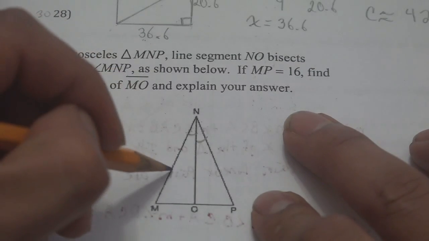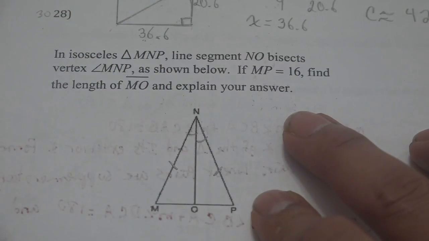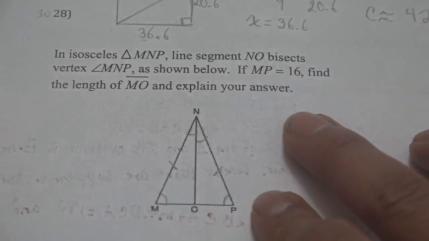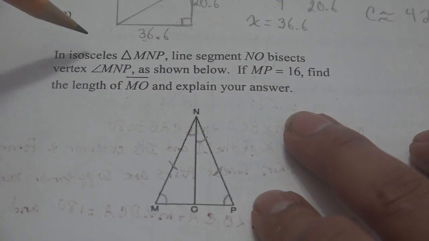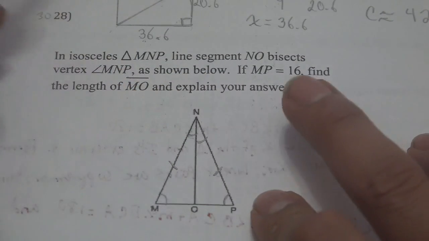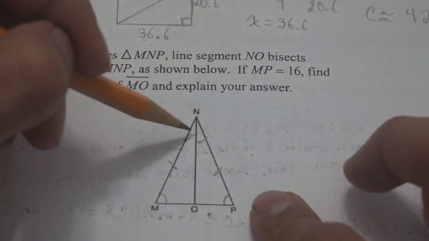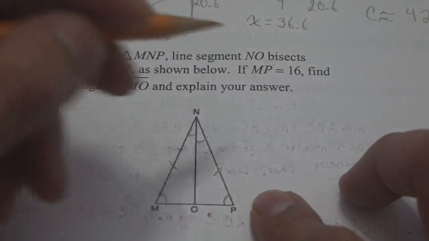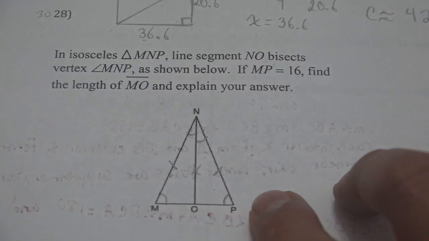Well, first of all, this is an isosceles triangle. So this right here is congruent to this right here. And angles opposite to congruent sides are also congruent. Okay? And this angle is also congruent to this one, because this is the angle bisector, because he says NO bisects the vertex. So now I have proven that these two triangles are congruent by angle, side, angle. Not only that, this side is congruent to itself.